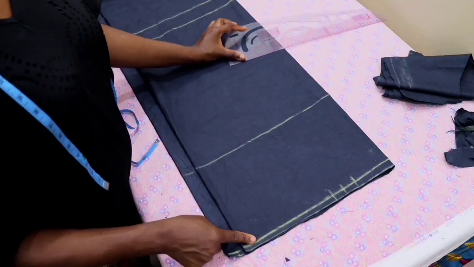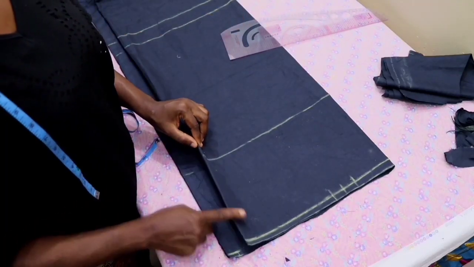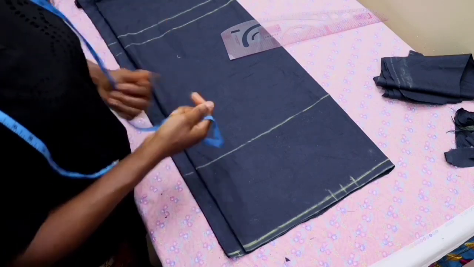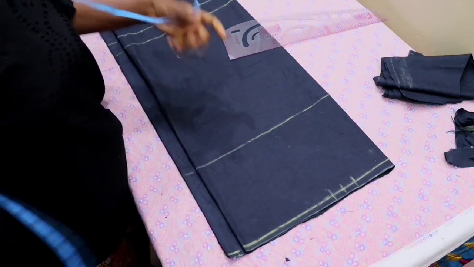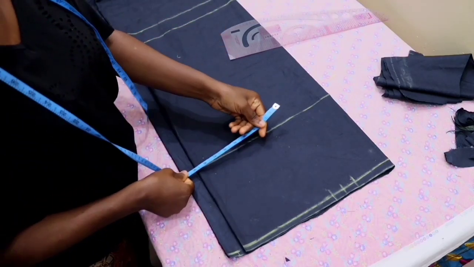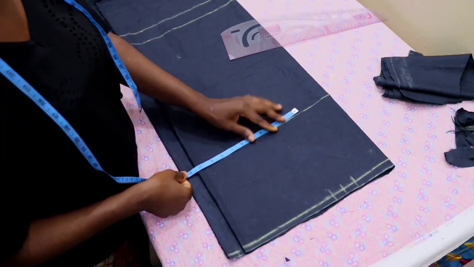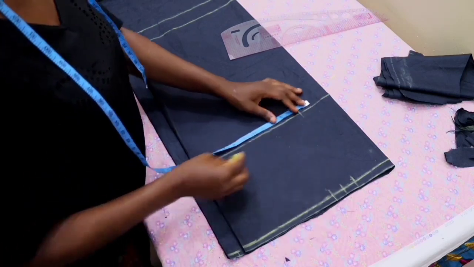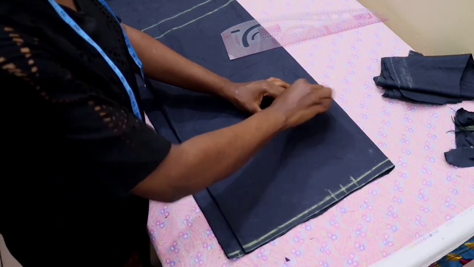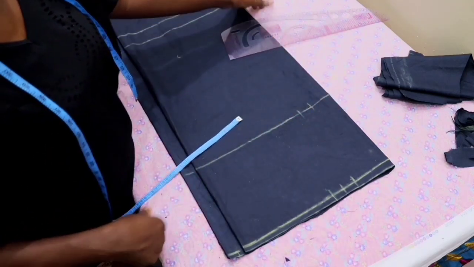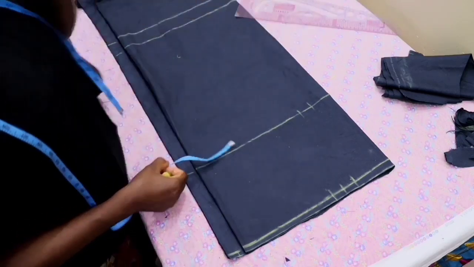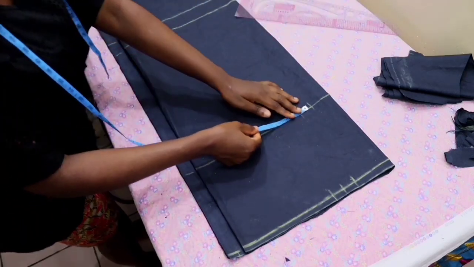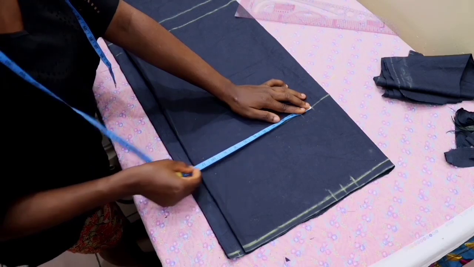So on the hip line, note all our measurement is starting from this folded edge. So on the hip line, I'm going to input the hip measurement divided by 4 plus 1 inch seam allowance. So the next thing you want to do now is to measure whatever you have on the hip line.